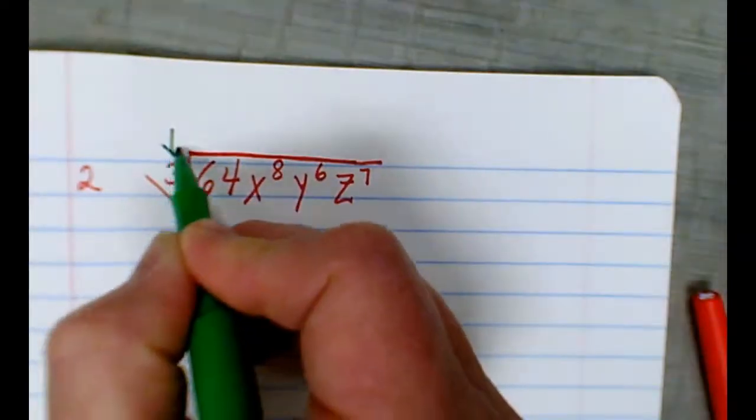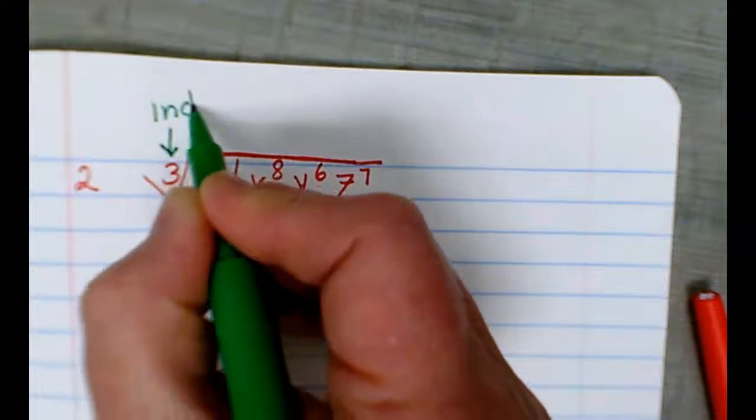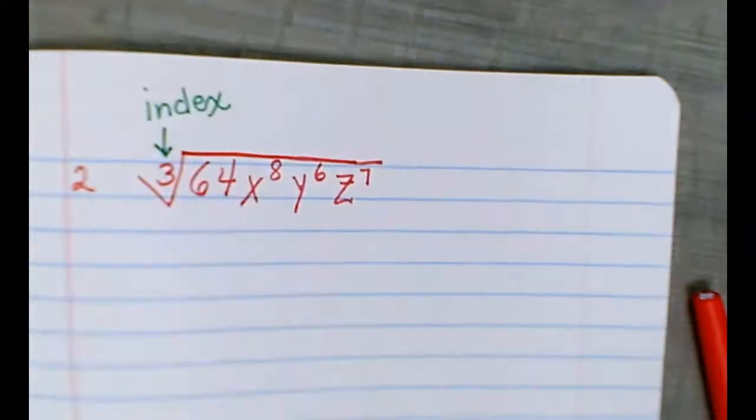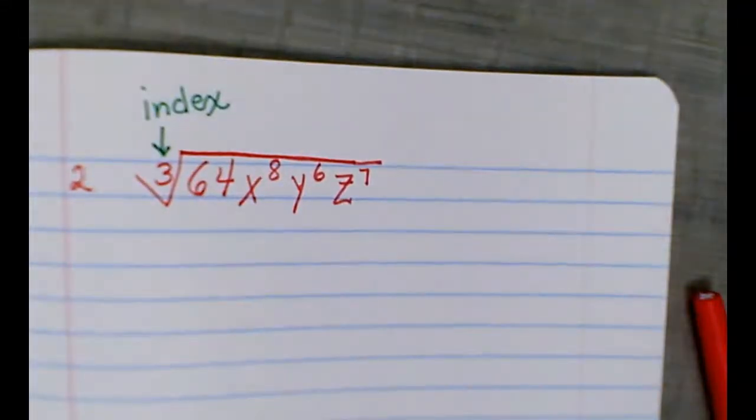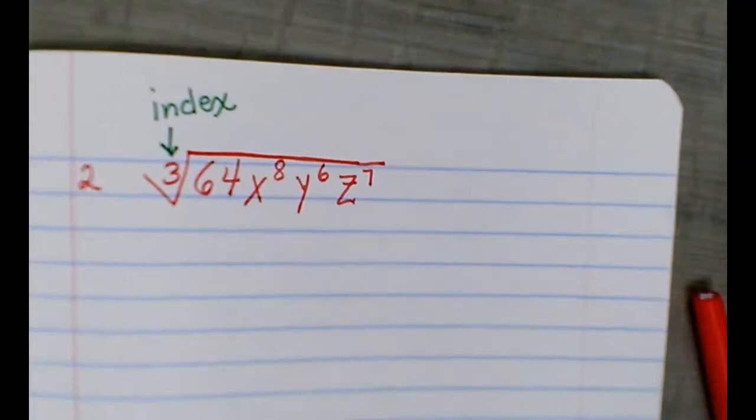If you have a number out here, that's called an index number. This is not a square root, this is a cubed root. This is not asking what number is a pair, this is asking what number has groups of 3. What number got multiplied by itself 3 times?